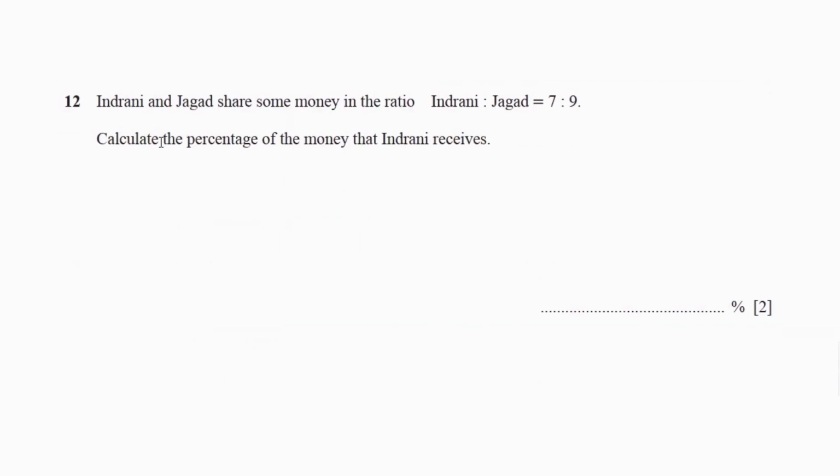Question 12 says, Indrani and Jagat share some money in the ratio 7:9. Calculate the percentage of the money that Indrani receives. So for Indrani's share, if you look at the ratio, her share is represented by the number 7. So 7 becomes the numerator, and the denominator is going to be the total of both the shares in the ratio, which means 7 plus 9. So that's going to be 7/16.